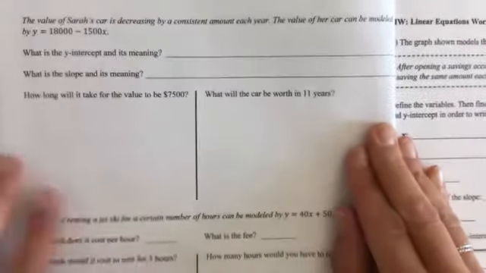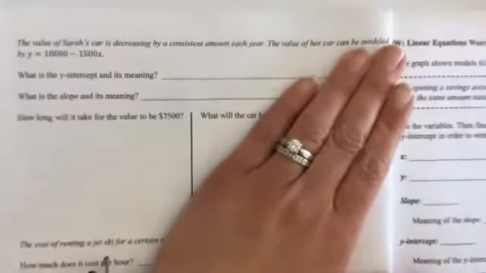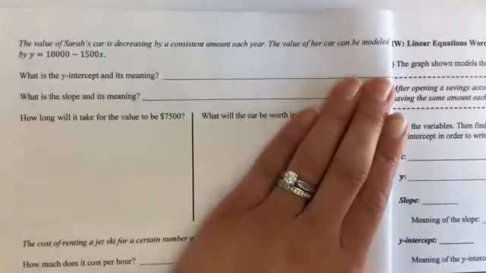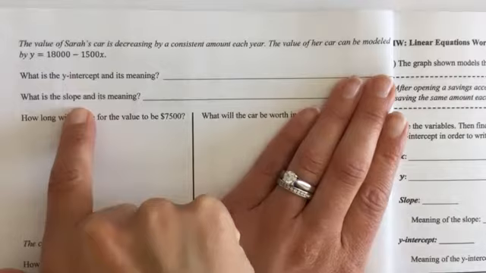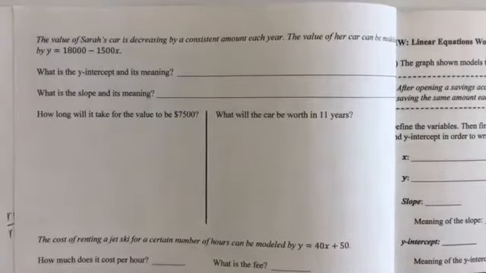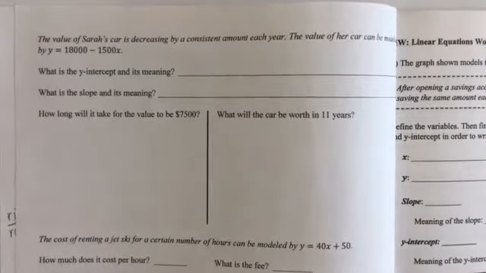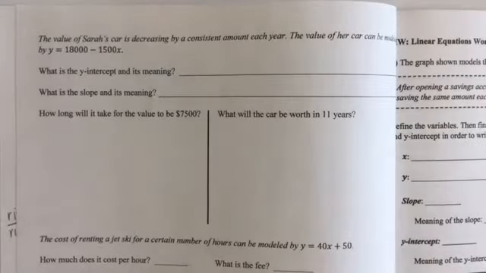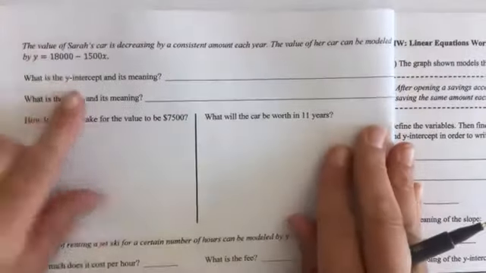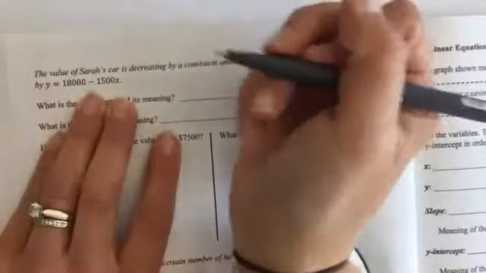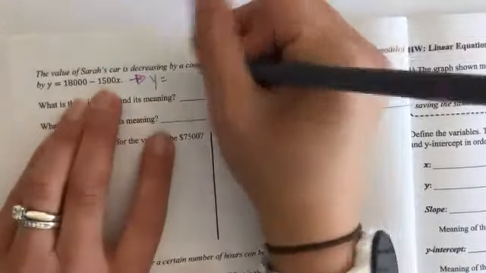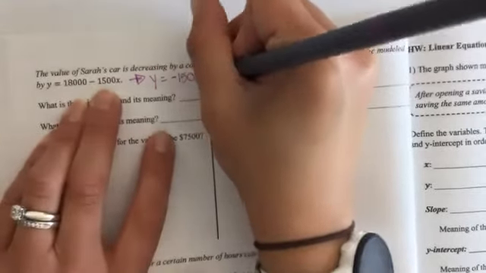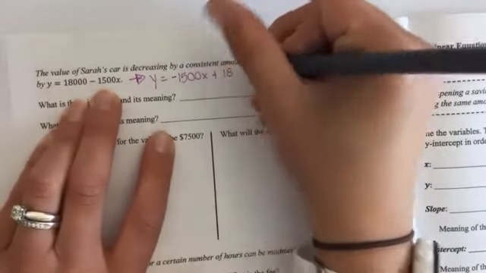Okay. So the value of Sarah's car is decreasing by a consistent amount. The value of her car can be modeled by this. What is the x-intercept in its meaning? What is the slope in its meaning? So here you're just given the equation and you kind of have to pick it apart, okay? So what is the y-intercept? Now, this equation is not written how we write it. So we could rewrite this. It'd be negative 1,500x plus 18,000.